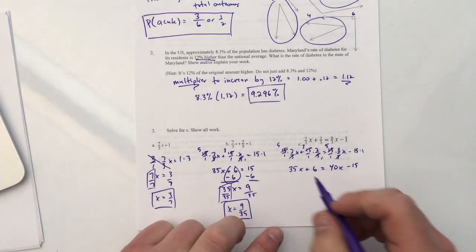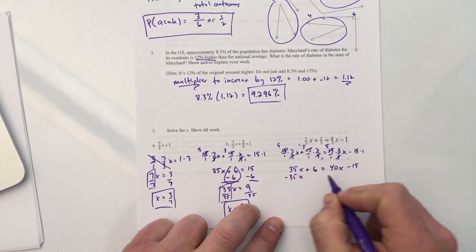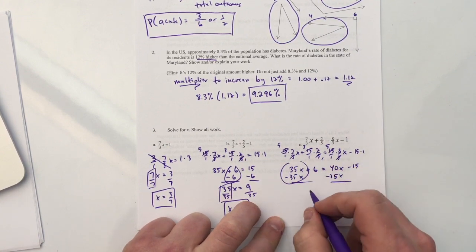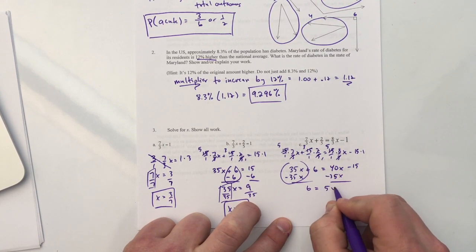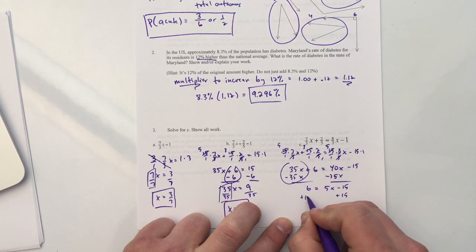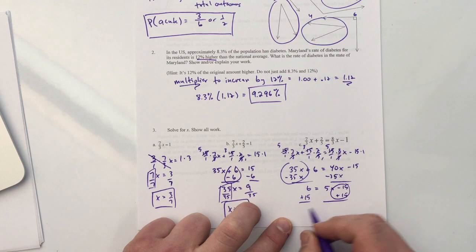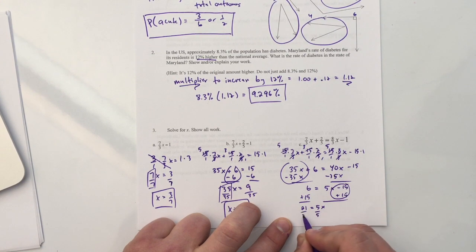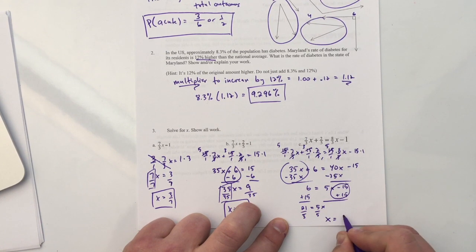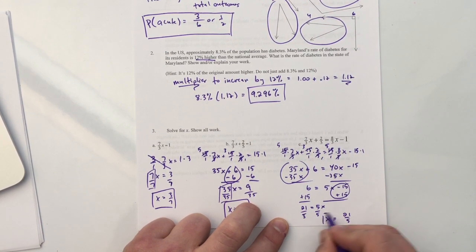Now we just solve. I'm going to move the smaller x, so I'm going to subtract 35x from both sides. I'm left with 6 equals 5x minus 15. I'm going to add 15 to both sides, which gives me 21 equals 5x. Divide by the coefficient, and I get x equals 21 over 5.